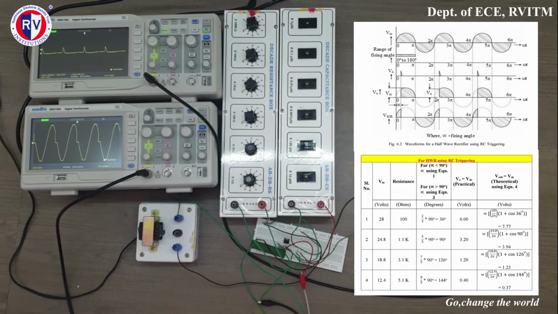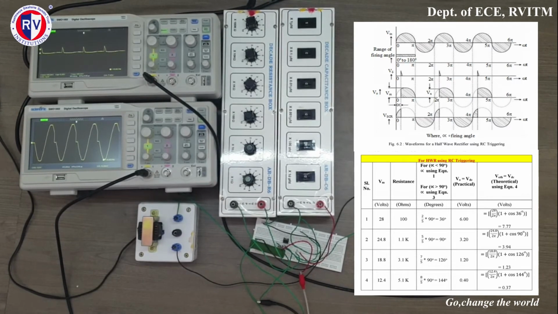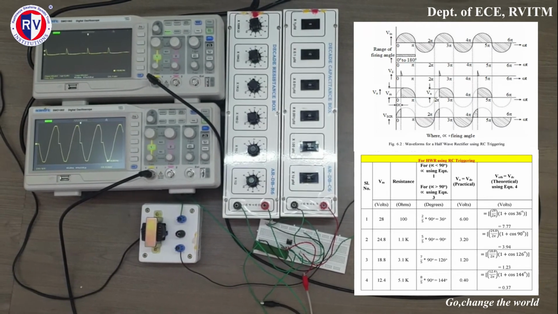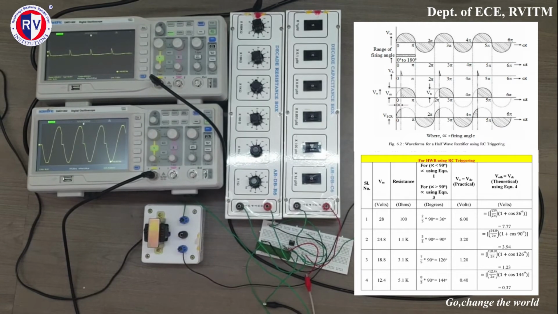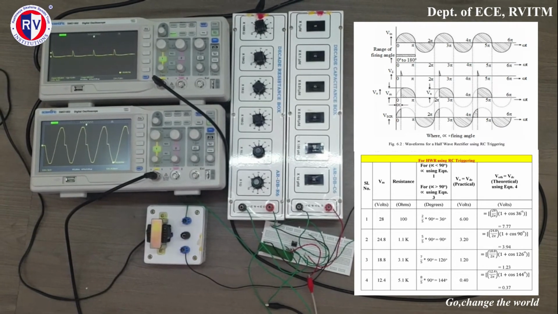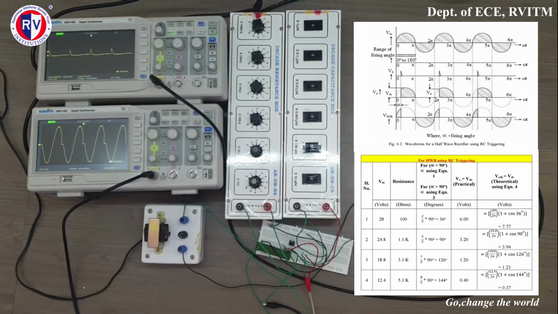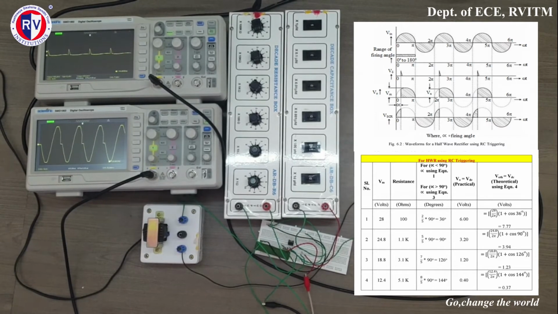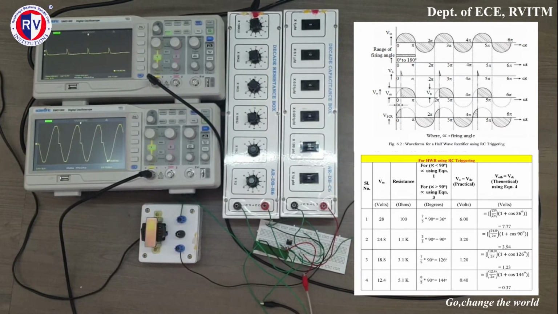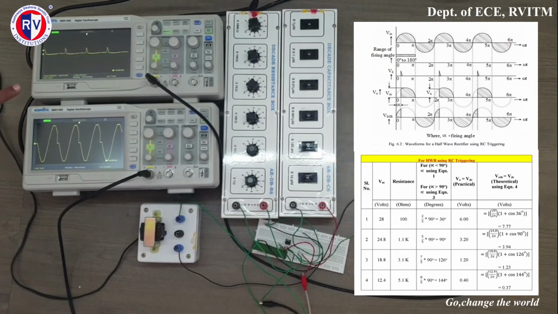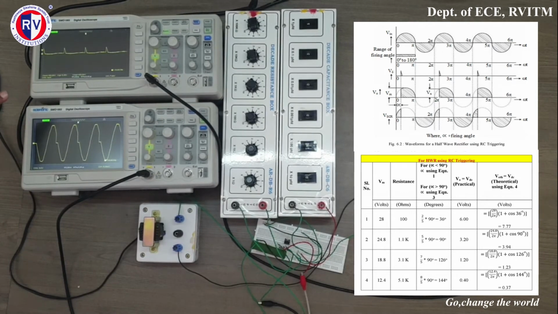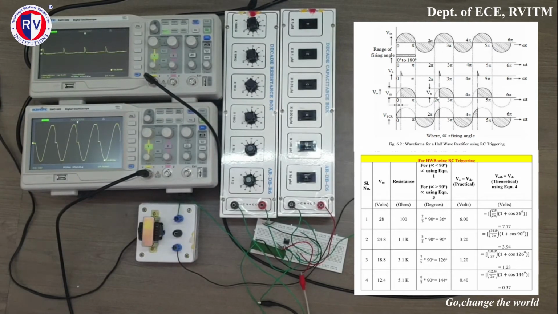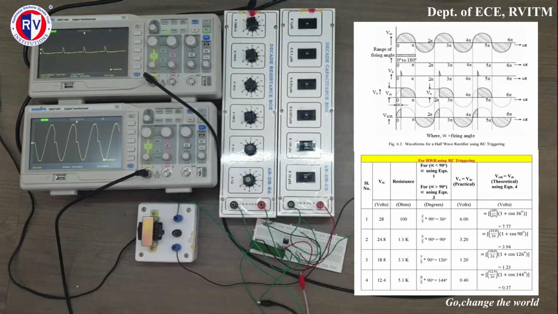So what is the alpha value? You can just fill the tabular column. Alpha value is 8 by 5 into 90 degrees, which is around how much? 144 degrees. Is it okay? So for this 144 degrees, you just calculate the theoretical value and practical value. Practically how much am I getting? You can just see here 400 millivolts, which is nothing but 0.4 volts. So that is how you got the practical value.